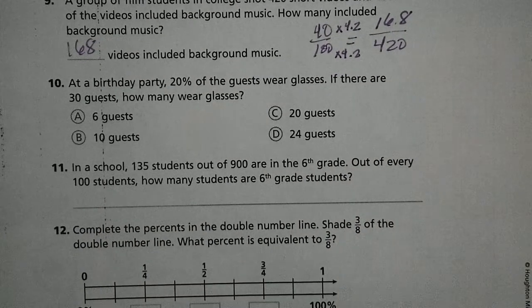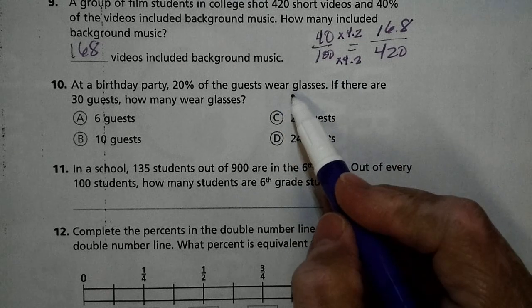All right, so at a birthday party, 20% of the guests wear glasses.